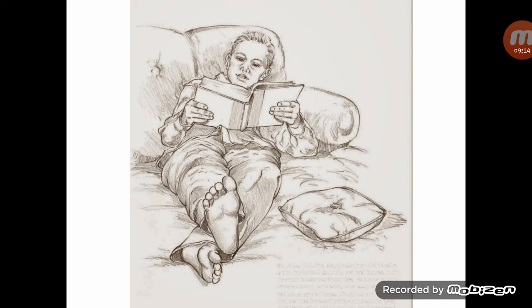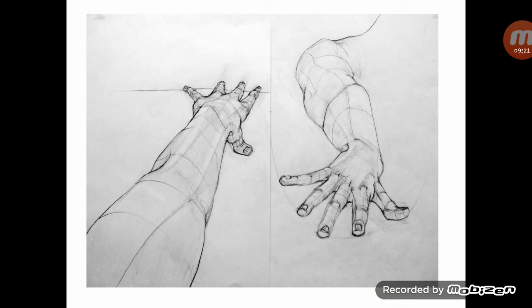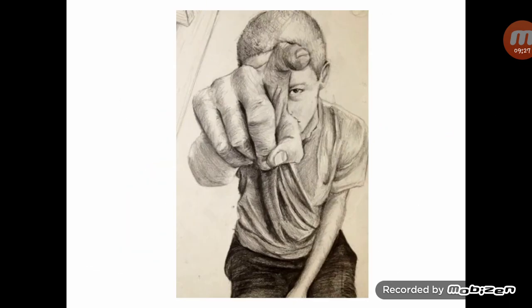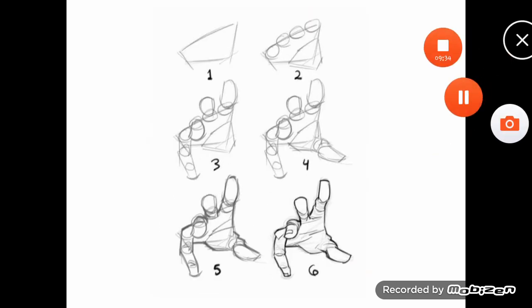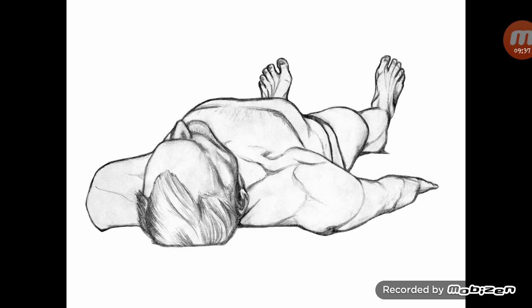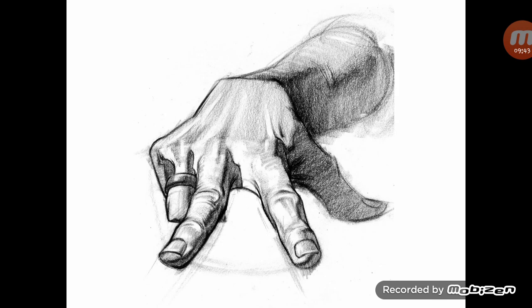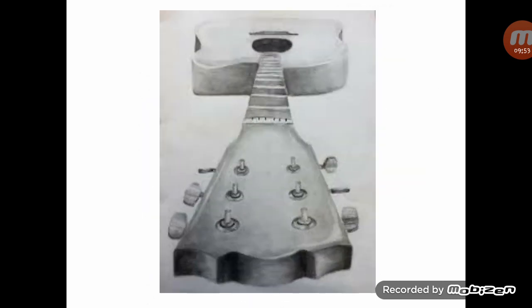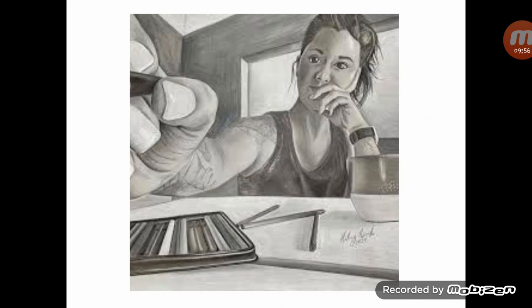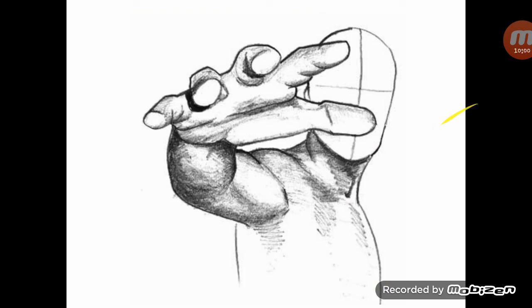Another example of foreshortening drawing. Another one. Another example of foreshortening. You can see a beautiful example of foreshortening drawing.